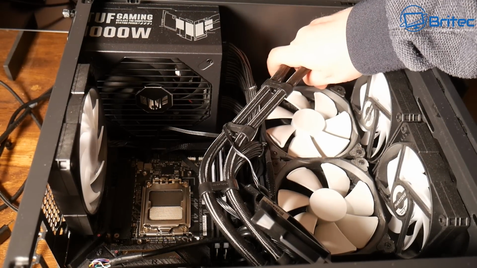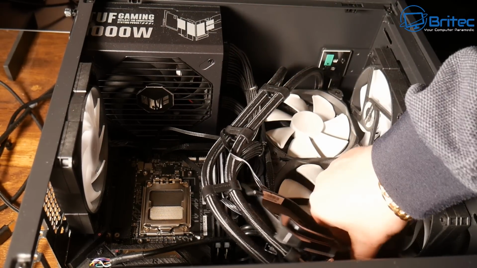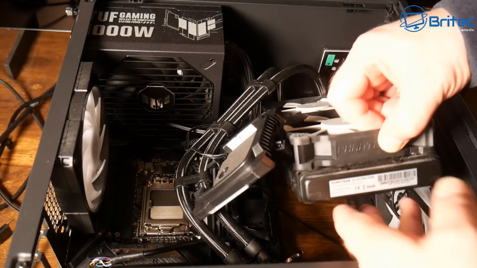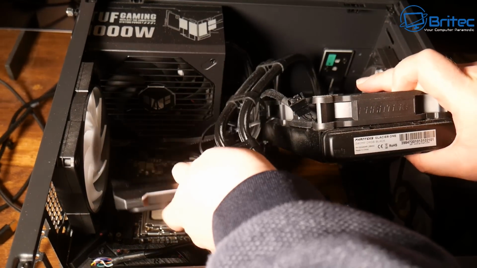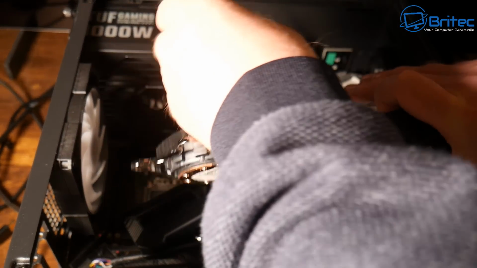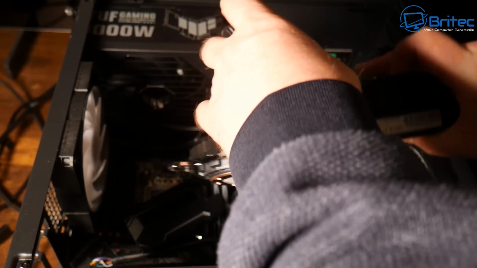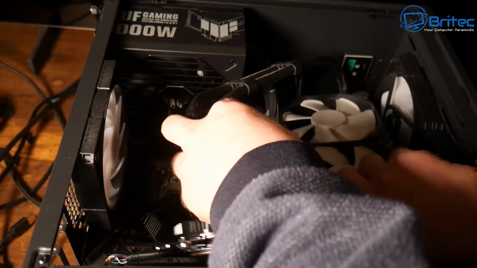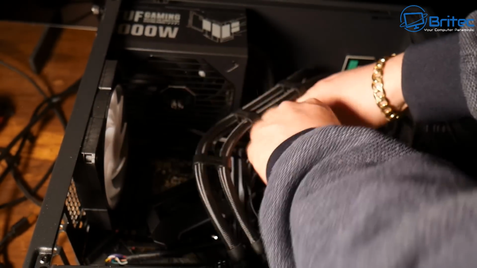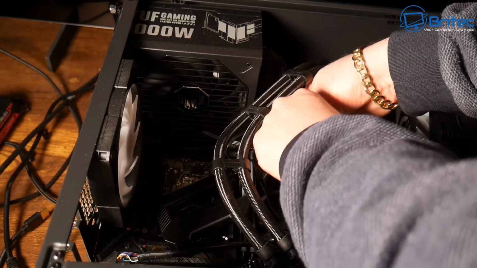Either there's not enough compound on the CPU, it's getting hot, it's making the liquid get hot, getting the pump nice and hot, and then also the radiator's getting hot and it's making the whole case hot. And if that's the case, the pump could be bad, or the actual cooler could be getting starved of air and it's not getting enough air inside there.